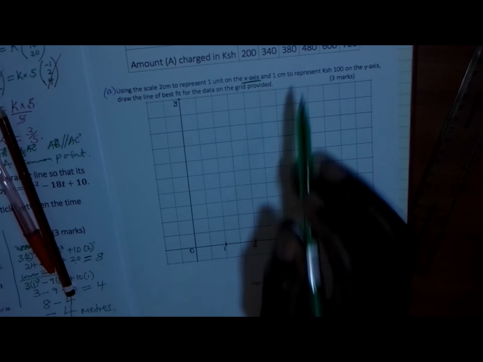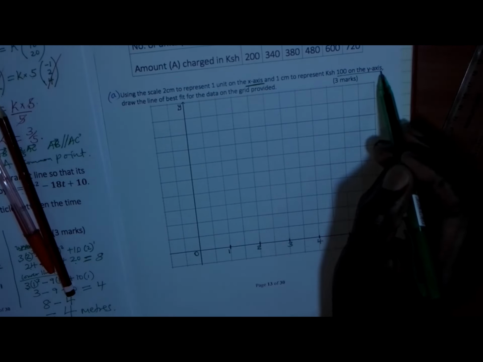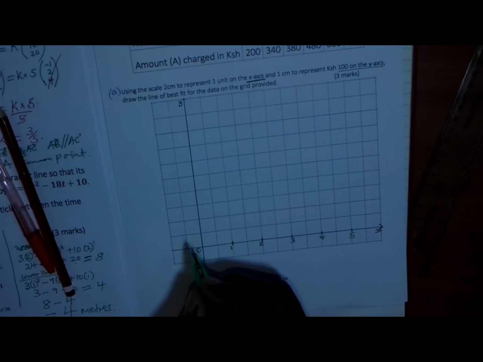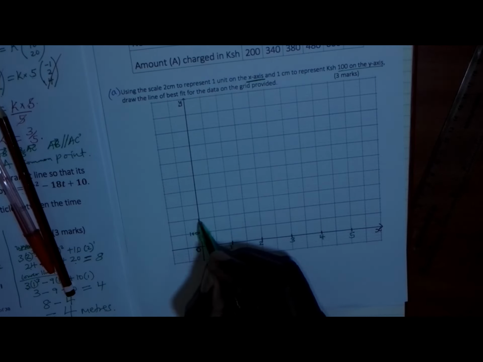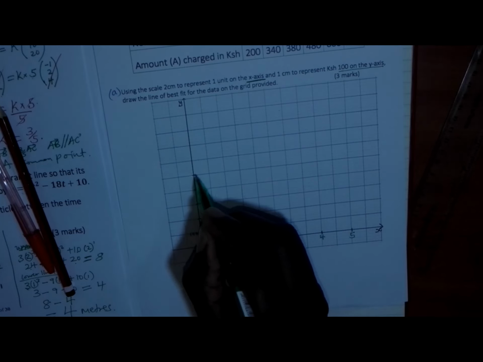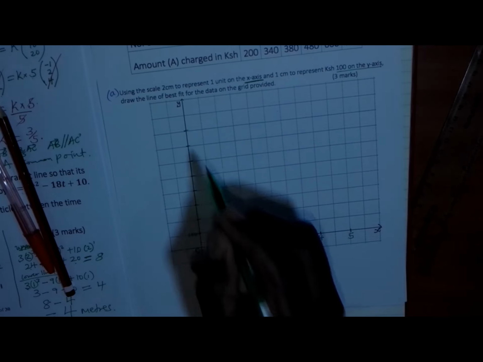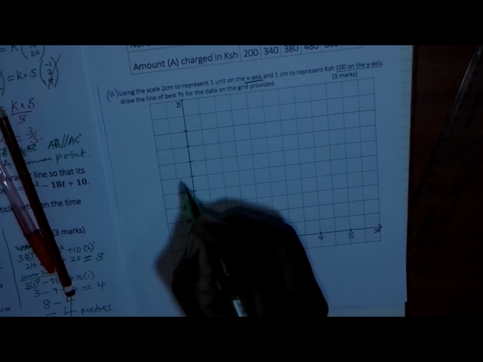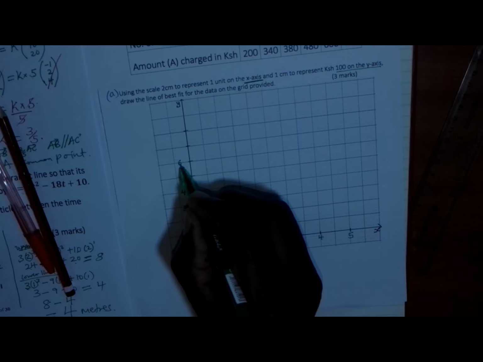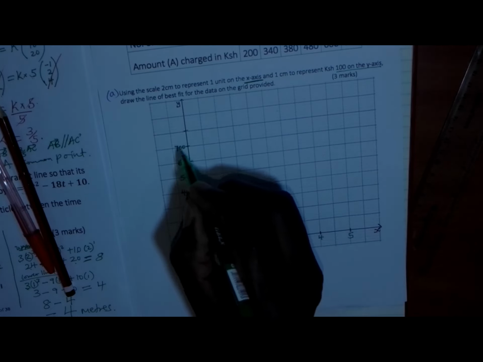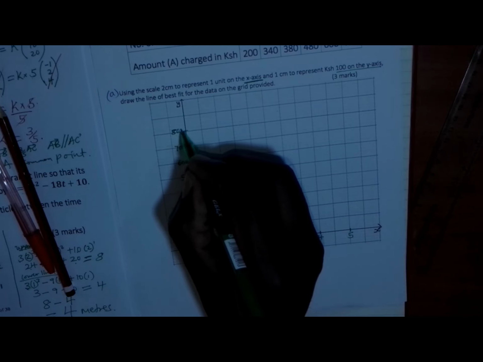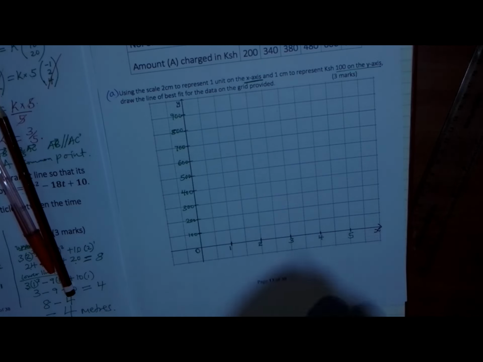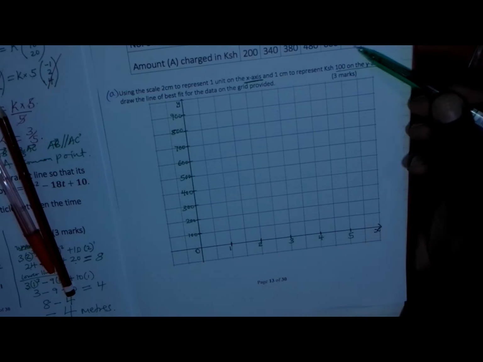Then for the y-axis, 1 centimeter represents 100. So 1 centimeter, 100. So each 1 centimeter going upwards. So you have 100, 200, intervals of 100, then 300, 400, 500, 600, 700, and 800 and 900. We can reach up to that point since the maximum value is 720.